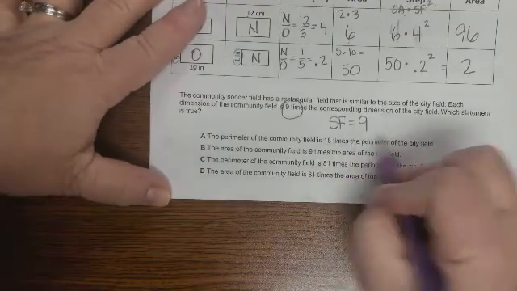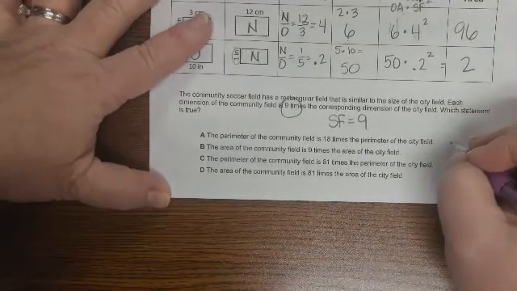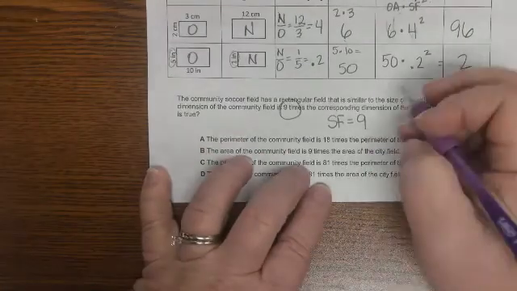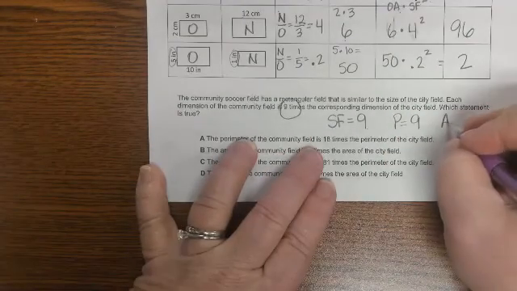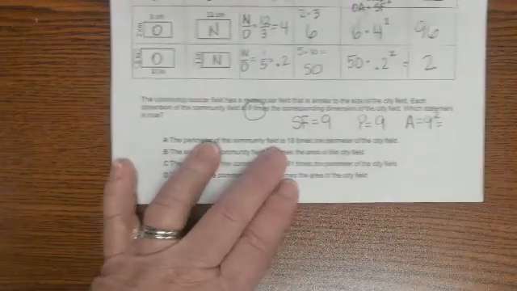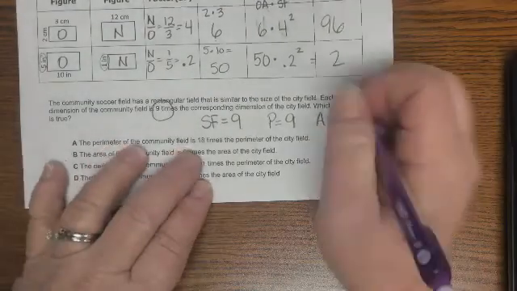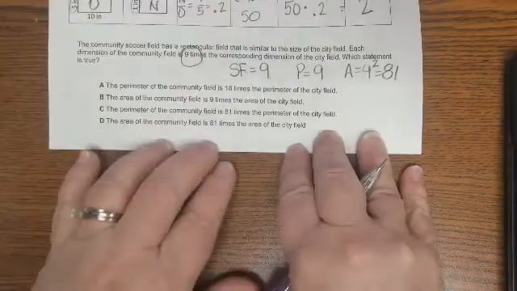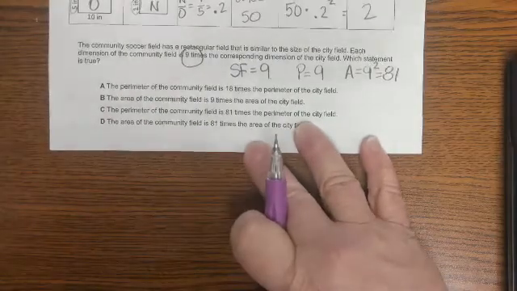So your perimeter would be 9 times bigger. Your area is going to be 9 squared bigger. And if you put 9 squared in your calculator, you find out that that is 81. So in order to figure out which statement is true, because they haven't told me if they're asking me about perimeter or area, I have to know both.